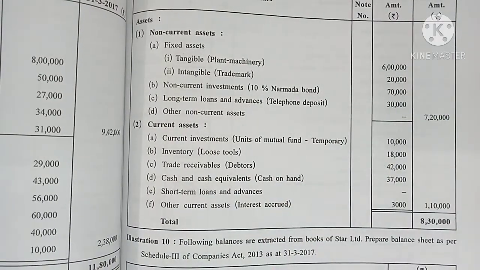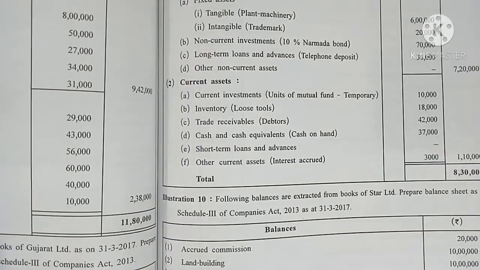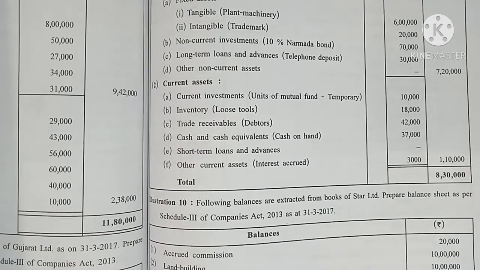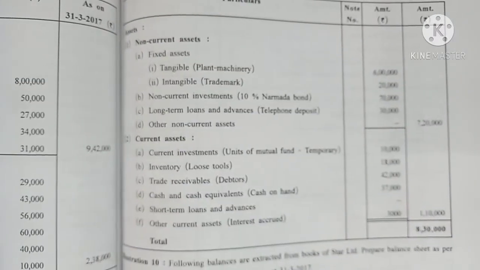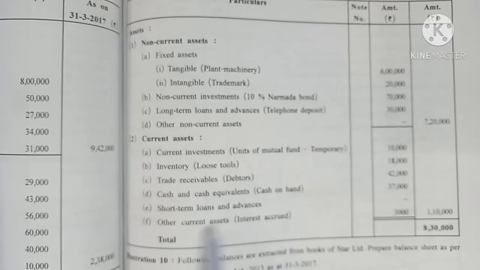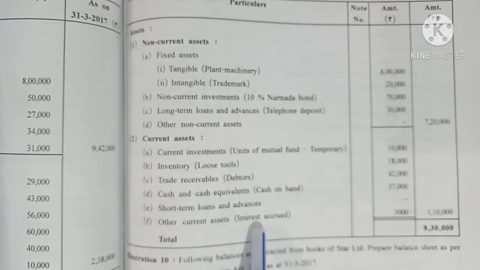Now we will start from that question. The first question is accrued interest of rupees 3000. Now, interest accrued, where will it go, you should have that idea. That is enough, nothing else. Include accrued, it is coming under other current assets. Accrued interest, where will you find this? From page number 128 to 131.